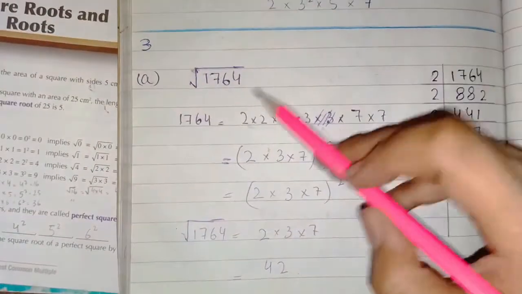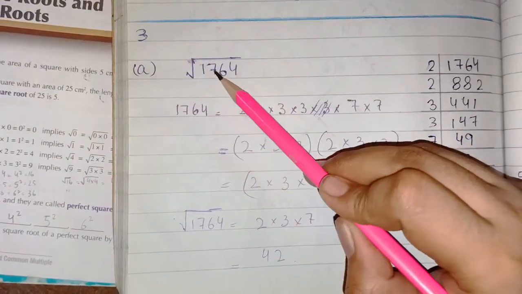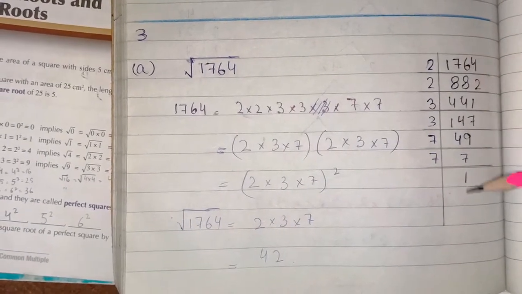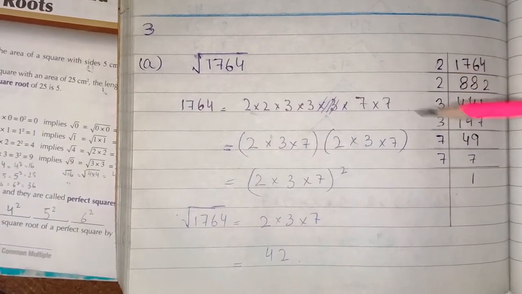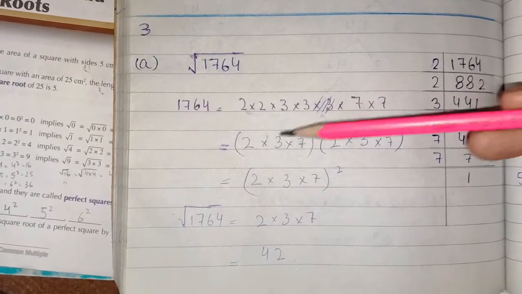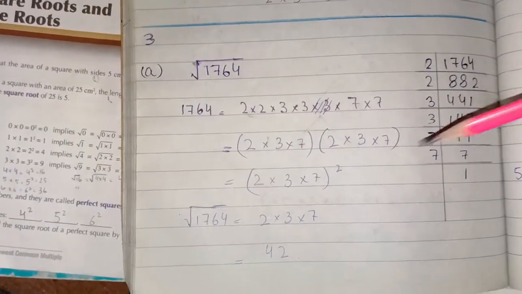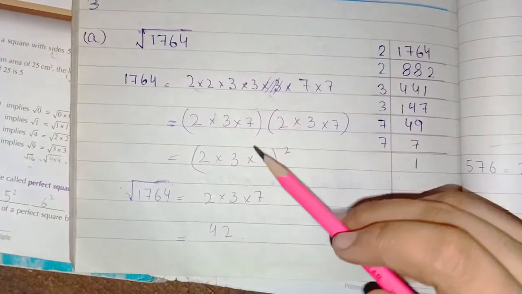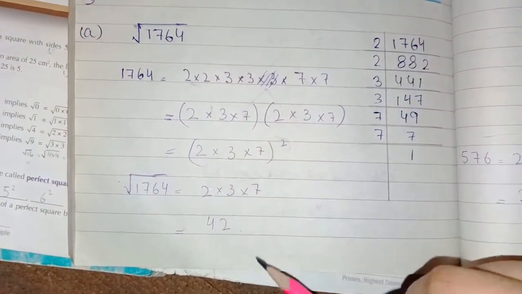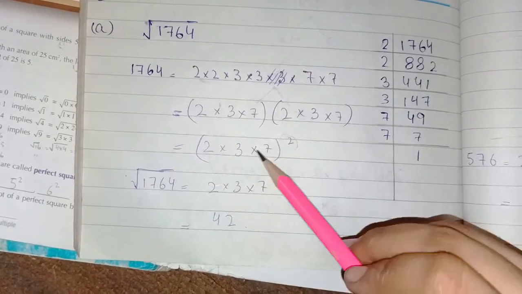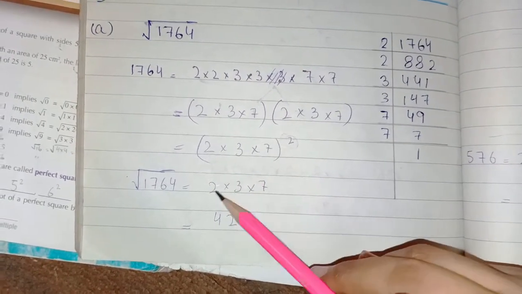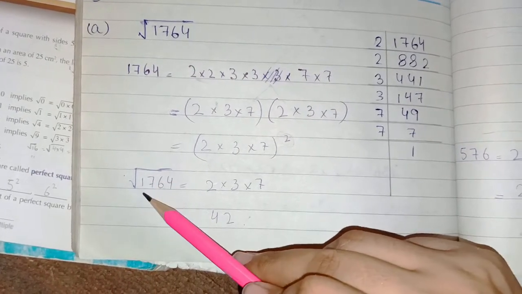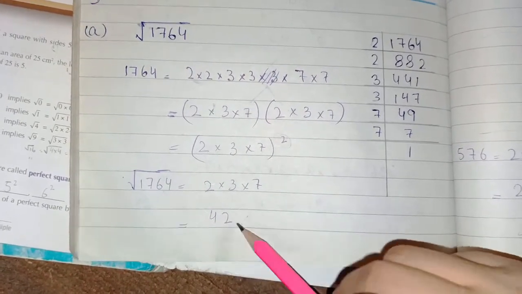Question number A is square root of 1764. So first we are going to write the prime factorization. Then we are going to write this into two different pairs. After writing the numbers into two pairs, we simply write a square root here. 2, 3 and 7. 2 3s are 6, 6 7s are 42. It means that the square root of 1764 is 42.